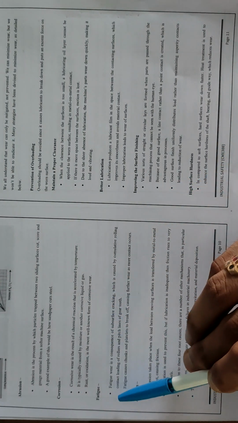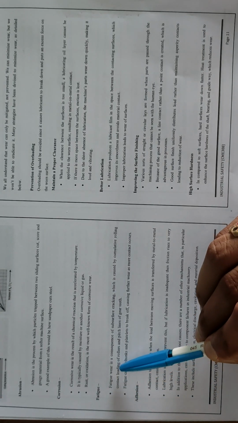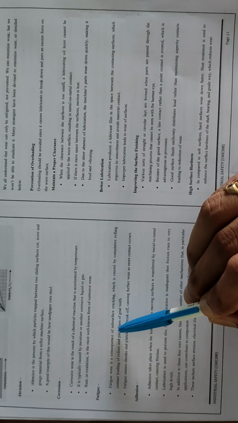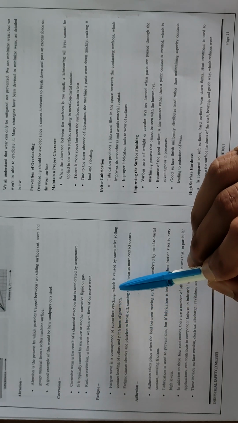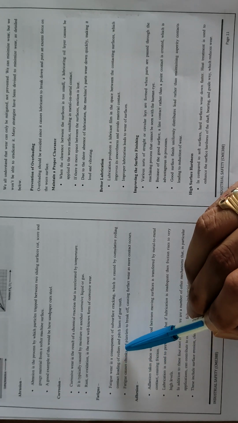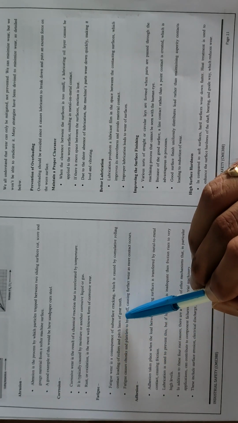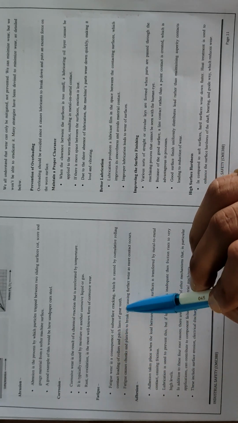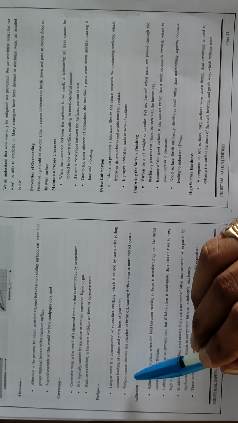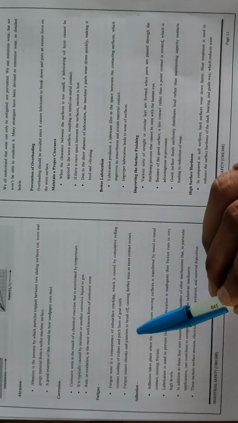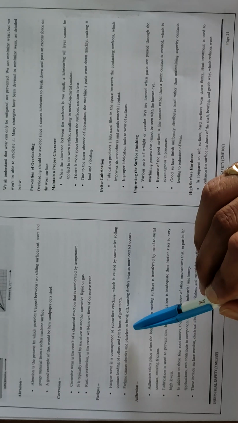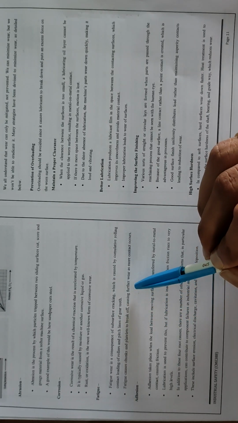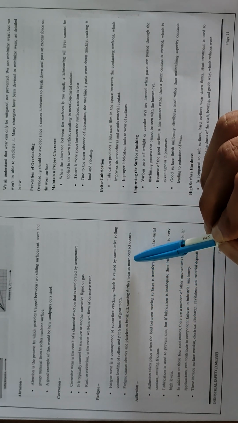Fatigue wear is a consequence of subsurface cracking, which is caused by cumulative rolling contact loading of rollers and pitch lines of wear of gear teeth. Fatigue causes chunks and platelets to break off, causing further wear as more contact occurs.